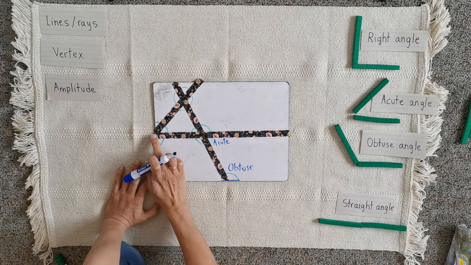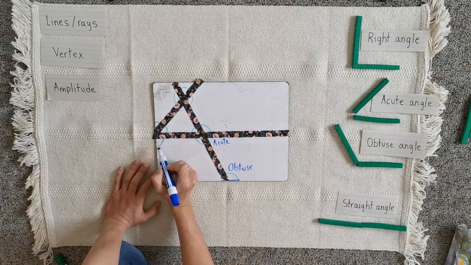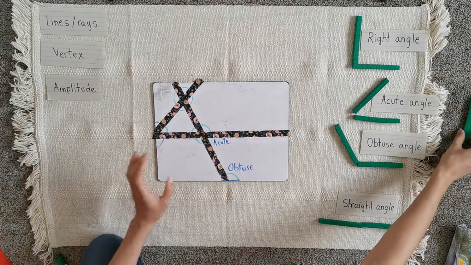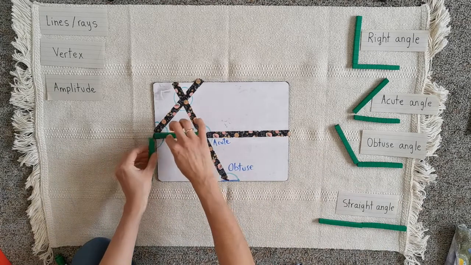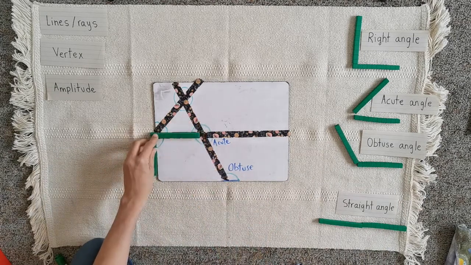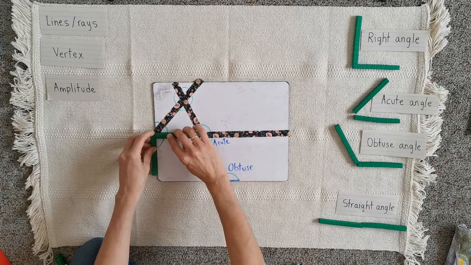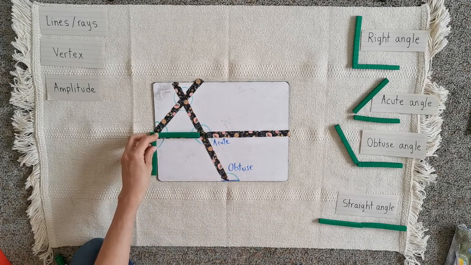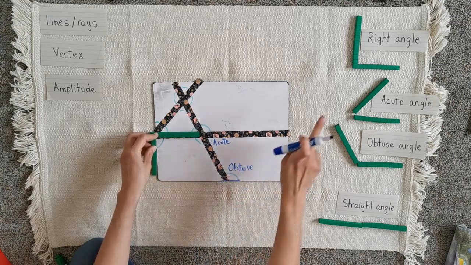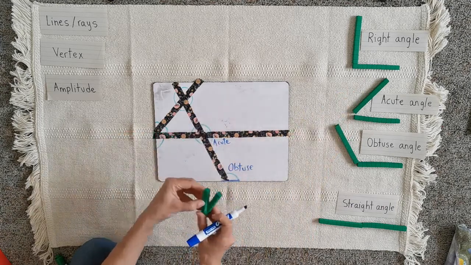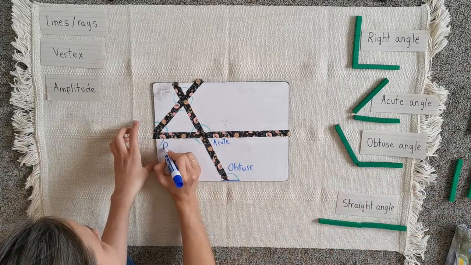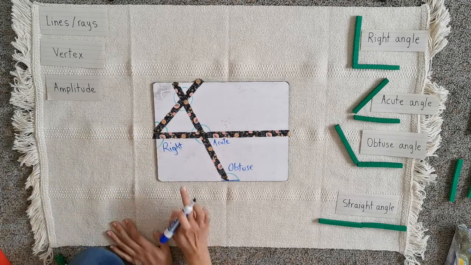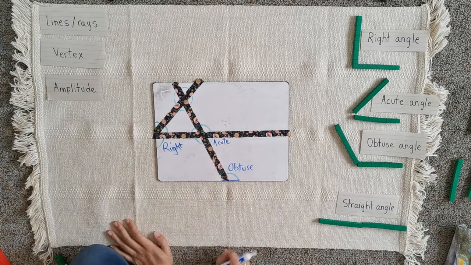Let's look at this one. Maybe you can use whatever helps you. This line goes like that. This line goes like that. Is it a perfect L? Yeah, it looks like it. So even if it's backwards, it will be a right angle. Right angle. And let's label one by one all of them.